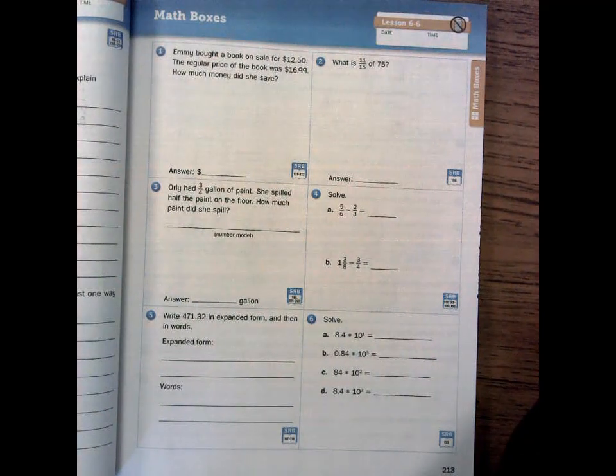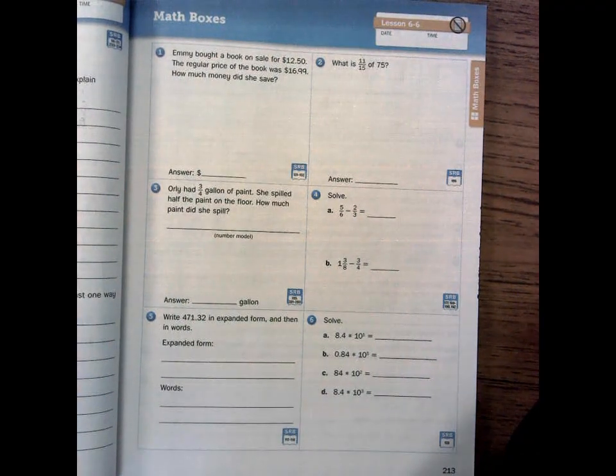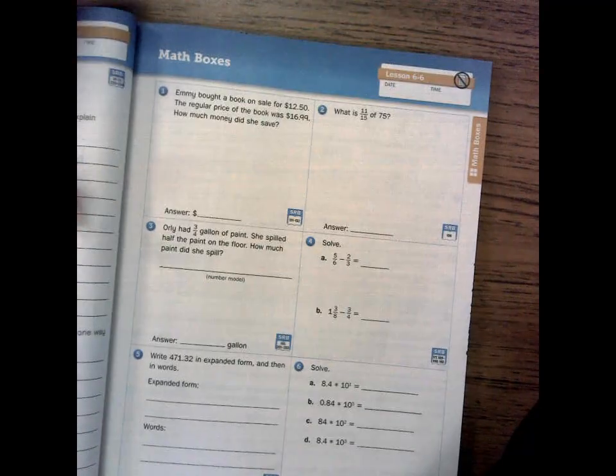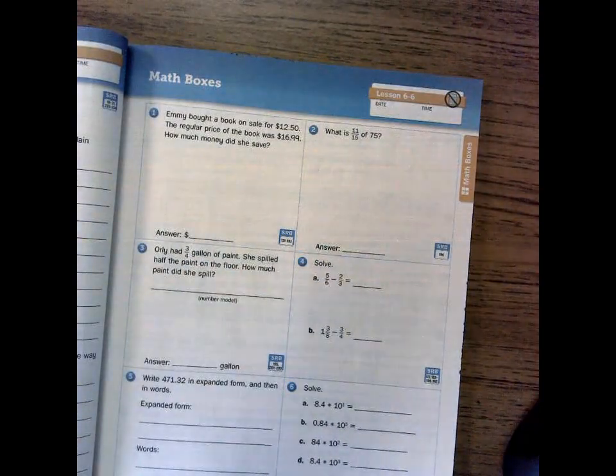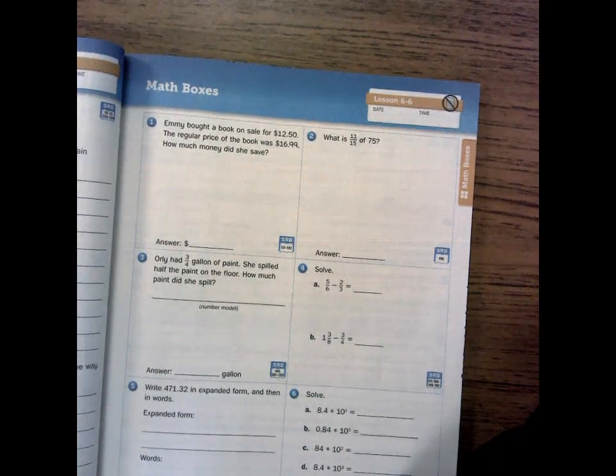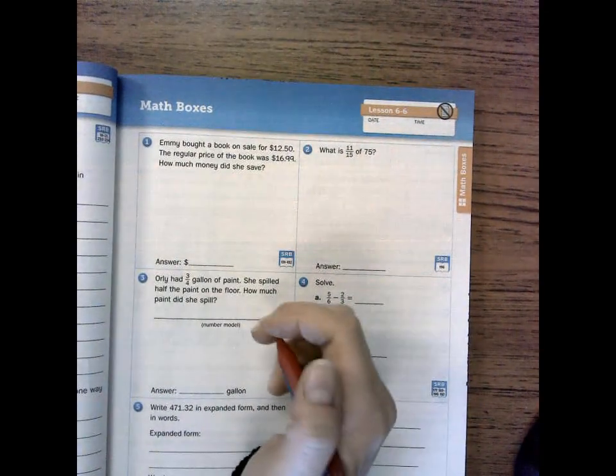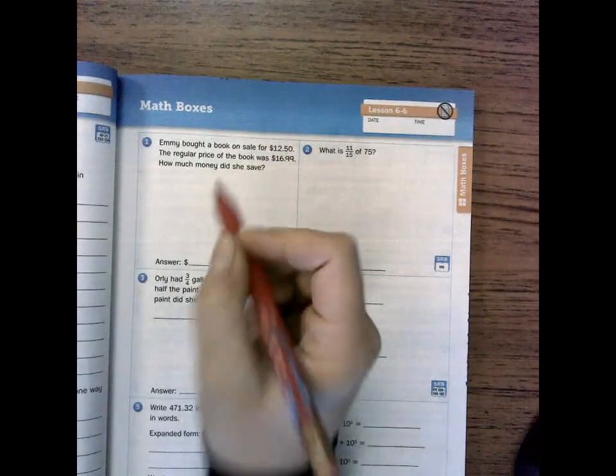We will be working on page 213 in this video. Emma bought a book on sale for $12.50. The regular price of the book was $16.99. How much money did she save?